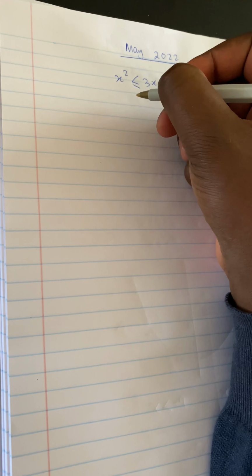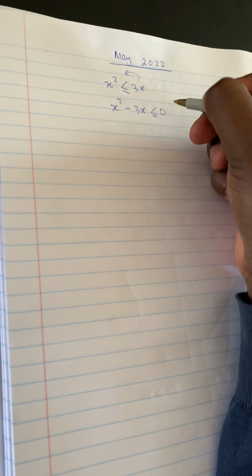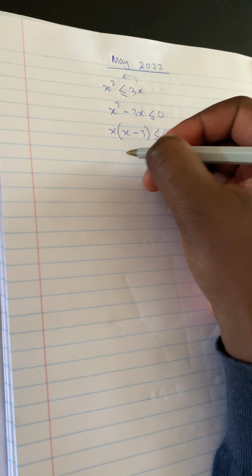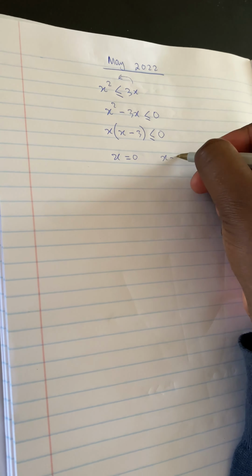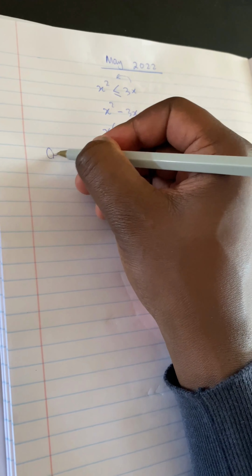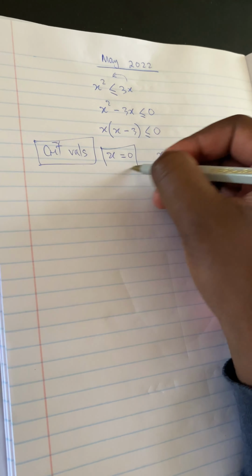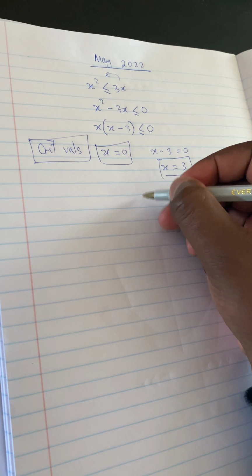And for May 2022, we had x squared is less than or equal to 3x. As usual, we take everything to the left-hand side. After everything is on the left-hand side, we factorize the left-hand side. When our factorization is complete, we find our critical values by equating to 0. So x equal to 0 and x minus 3 equal to 0. x equal to 0 is complete like that, then x minus 3 equal to 0 gives us x equal to 3. Once we find our critical values, we go ahead and sketch the curve.